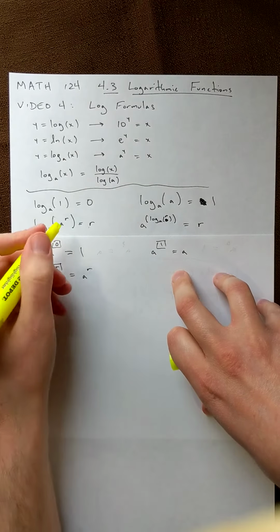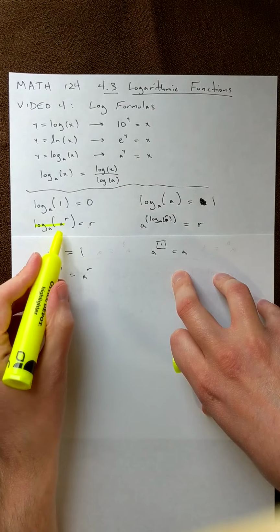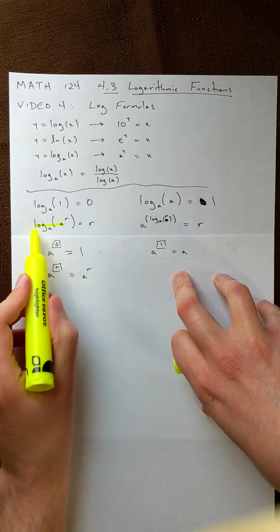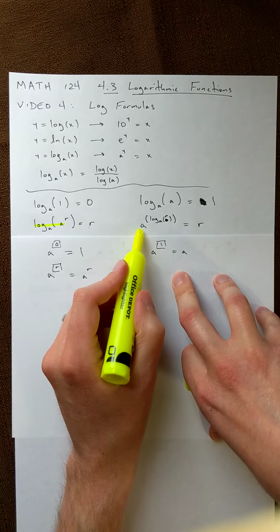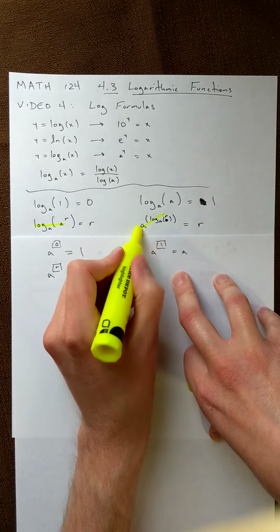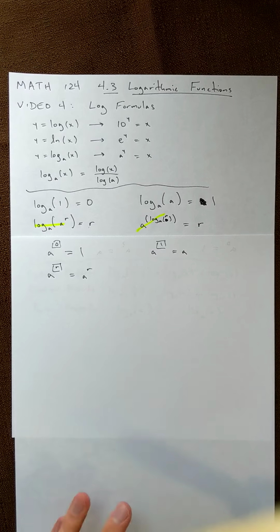I shouldn't be saying that word cancel each other out, but that's effectively what's happening. A logarithm and an exponential, if they have the same base, are going to cross out and we'll have r. The same thing is actually true if you have the exponent and the logarithm in the opposite order. Exponent and logarithm should cancel out and just give you the number r.